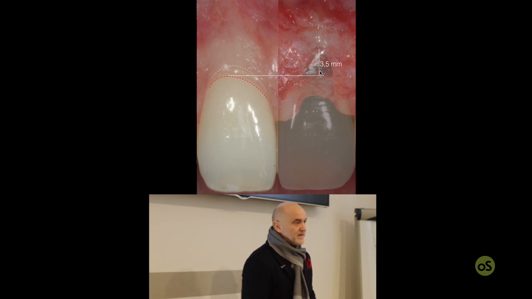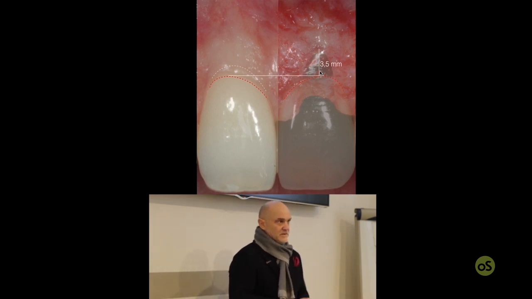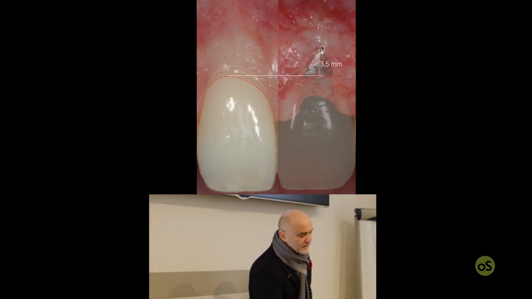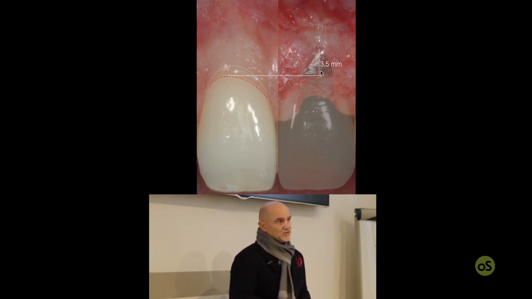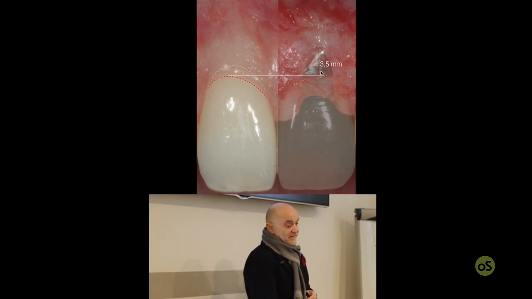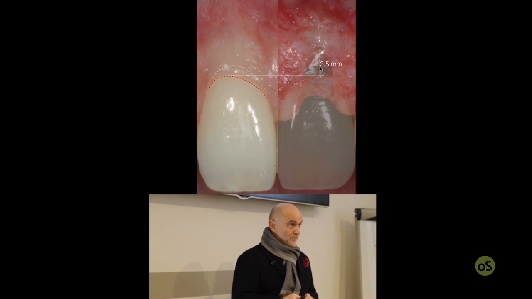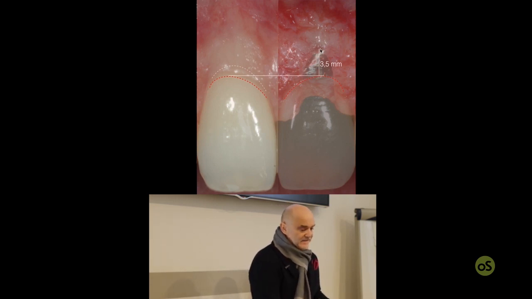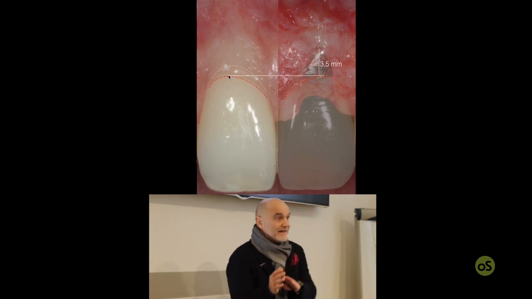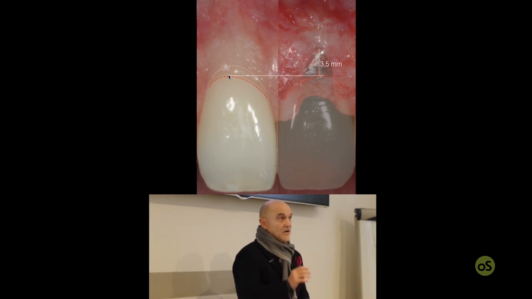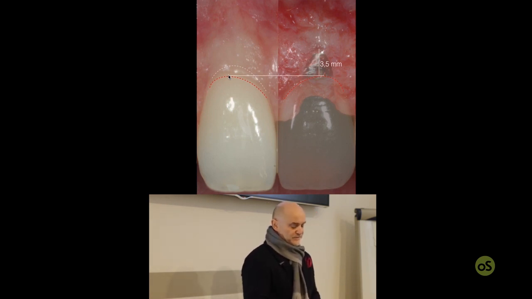And in this 3.5 millimeters, is the thickness of the tissue more than 2 millimeters? No. So in order to give the right thickness of the tissue here, in order to mask the transparency, to prevent the risk of gingival recession, I know that I have to graft this 3.5 millimeters area with connective tissue graft, because here the soft tissue is not attached to the underlying surface as these tissues are attached at the level of the adjacent teeth above the suprabony component of the root.